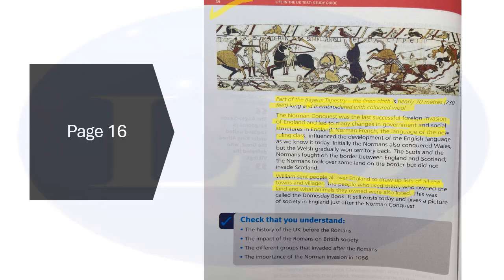When these agents went out and collected this information, they would come back and write all of those records in a book which was known as the Domesday Book. It is more like collecting data and putting it together. These days you have data banks and websites. In the old days, different agents would come back with different information, and they would write all of it in one big book known as the Domesday Book. It still exists today and gives us a picture of society in England at the time of the Norman Conquest. If you look at that book, you can tell what type of society it was.